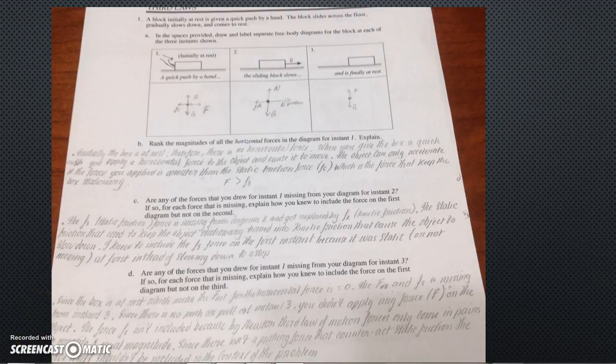Are any of the forces that you drew for instant 1 missing from your diagram for instant 3? For instant 3, since the box is at rest, the net force in the horizontal direction is equal to 0, and I got that the applied pushing force is missing and also the friction force. Since there's no push or pull on instant 3, you didn't apply any horizontal force on the object, and the static friction force isn't included because by Newton's third law of motion, forces only come in pairs of opposite and equal magnitude. Since there isn't a pushing force, there's no need to include a static force to counteract it, and it shouldn't be included in the context of the problem.